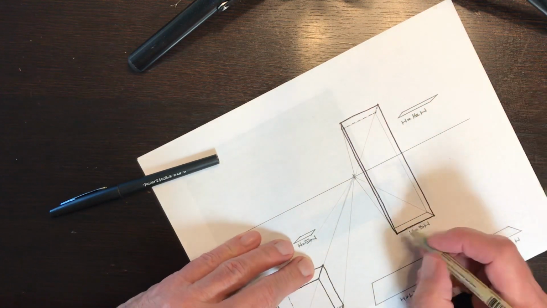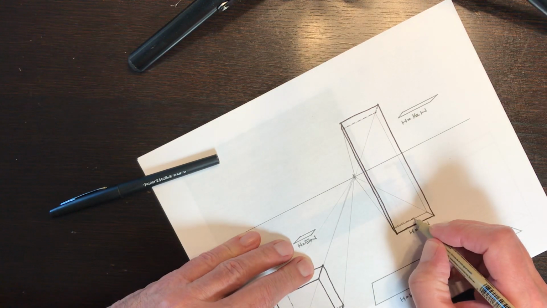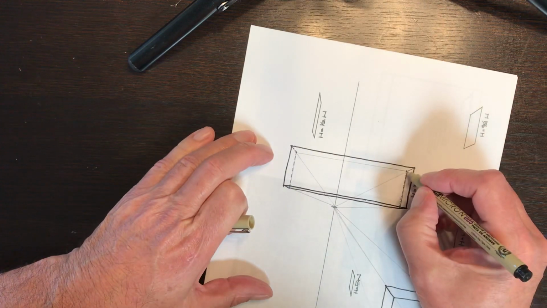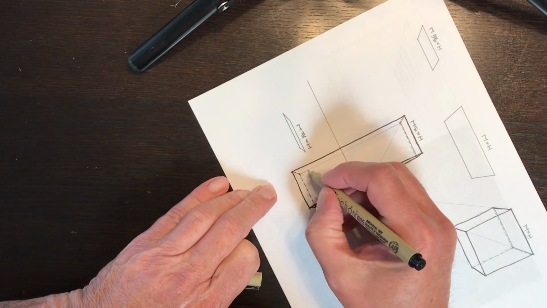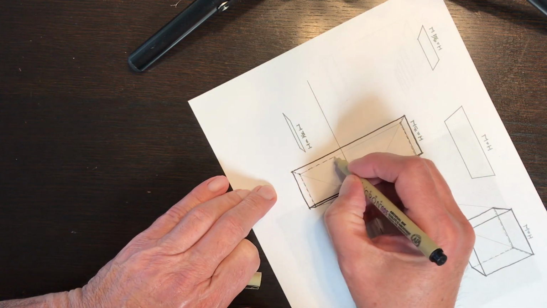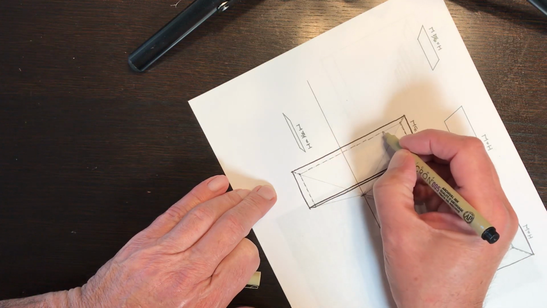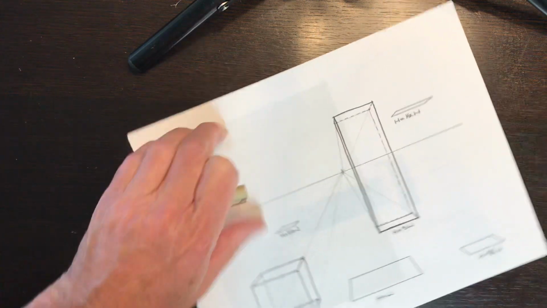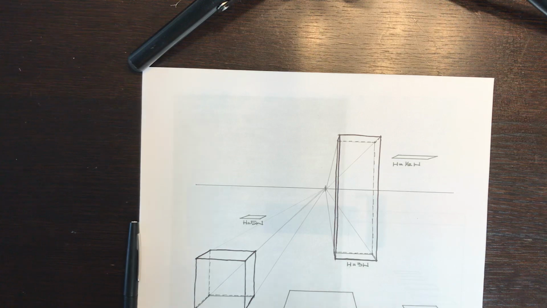So we know that objects that span both below the horizon line and above the horizon line, we cannot see the bottom or the top. And remember too, if you've drawn your pencil lines in a little bit too heavy, you can erase those, that's not a problem. But this is a very tall, thin object.